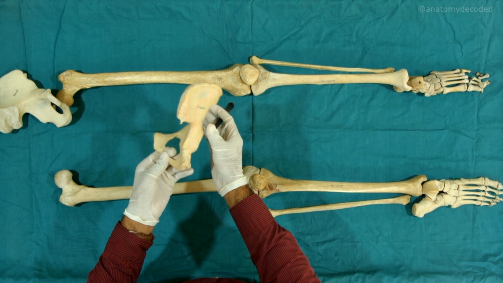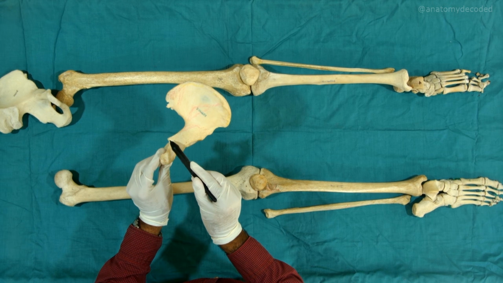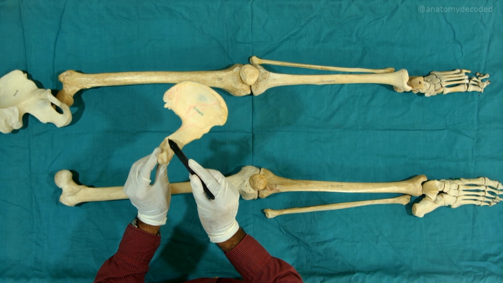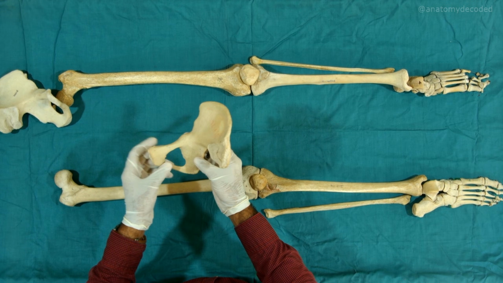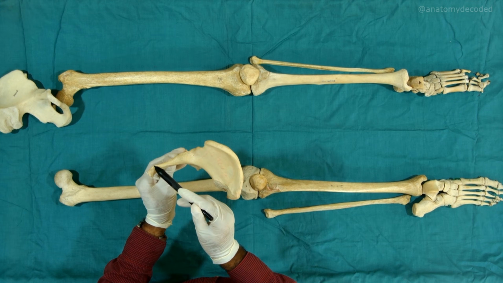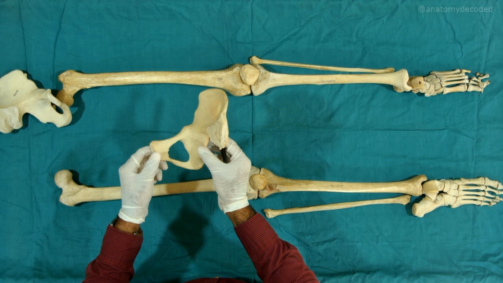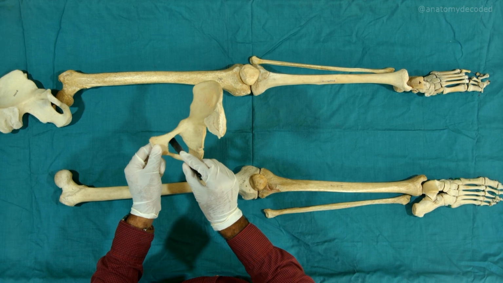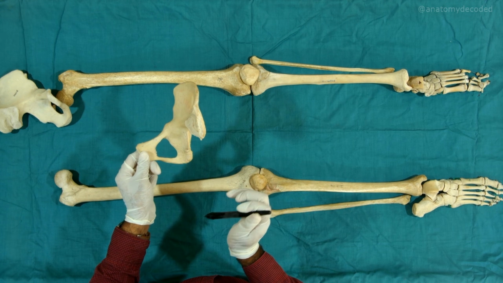Then if we see the ischium, there is the ischial tuberosity, and there is a body of the ischium. There is a projection called ischial spine. So these are the other major parts of the ischium. When we see the pubis, there is a body of the pubis, there is a pubic crest, pubic tubercle, a superior ramus and inferior ramus. And this opening that we can see here is called the obturator foramen.